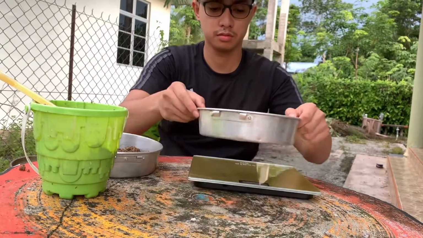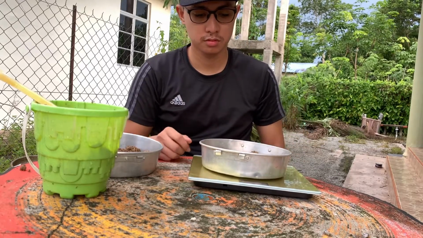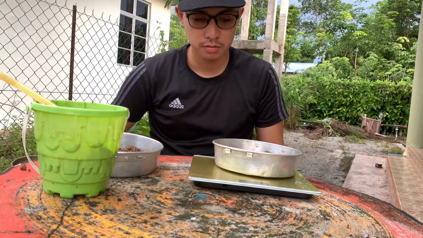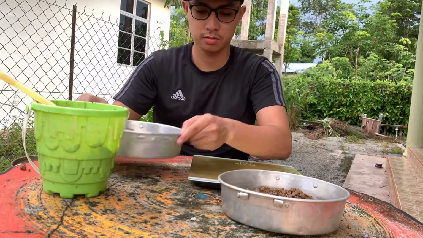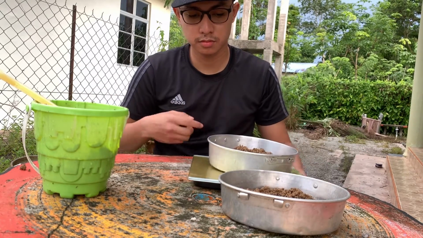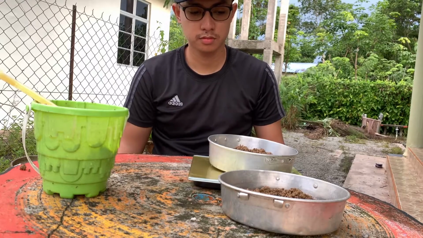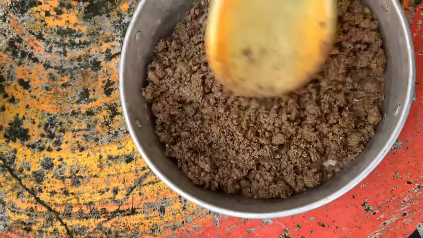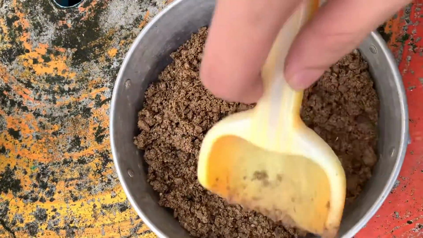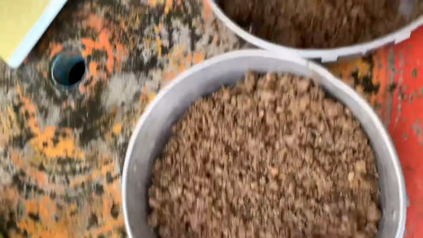After that, we put the tray with soil on the weight balance and calculate the mass. After that, we spread the soil on the tray using the trowel.